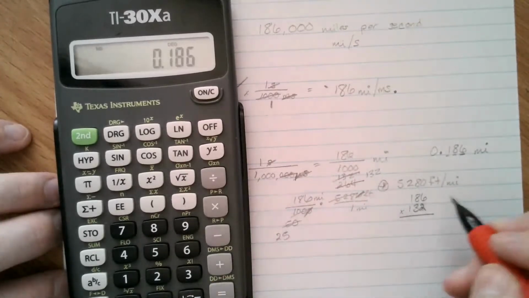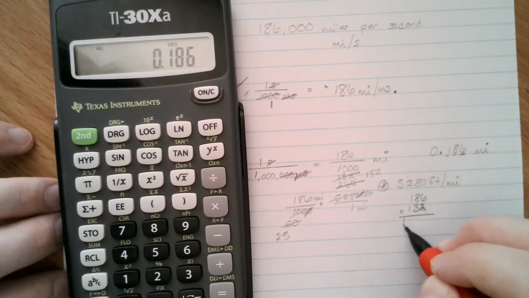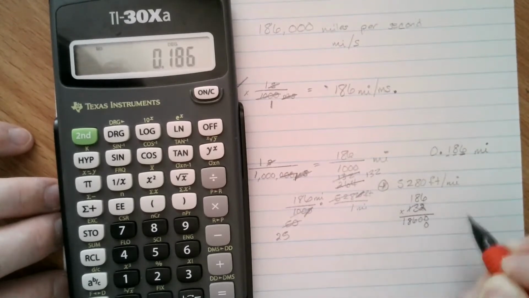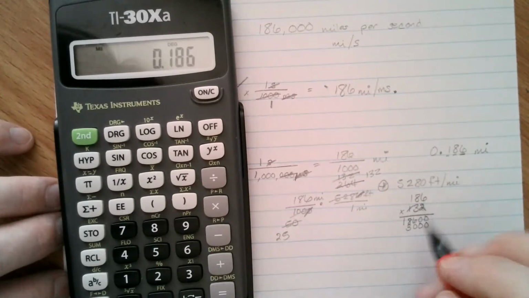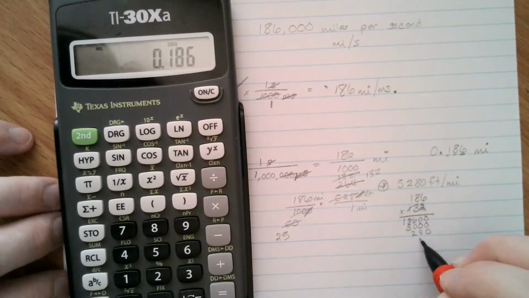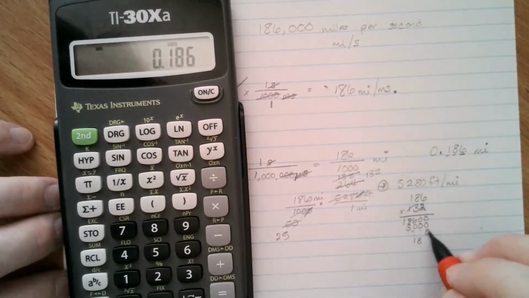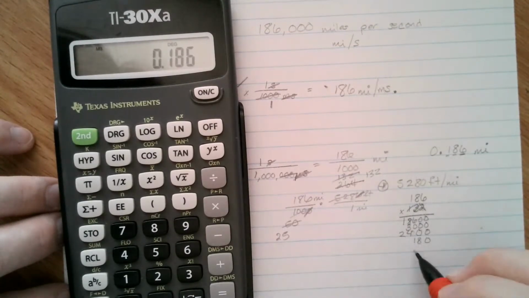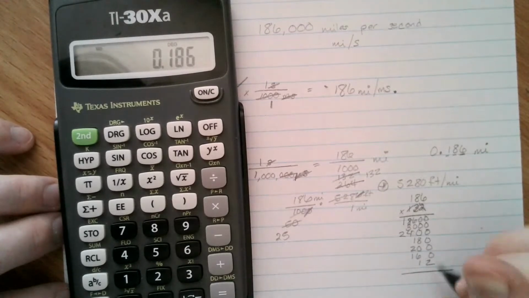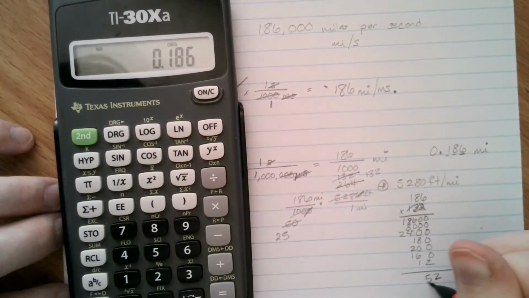divided by 25. So this is 186, excuse me, I wrote this one out. Yep. 1, 2. 8 and 6 is 14 plus 1 is 15.